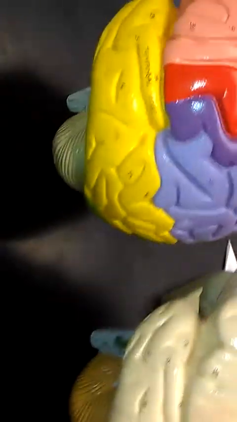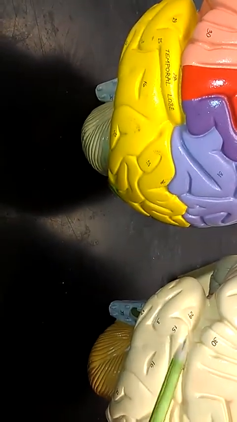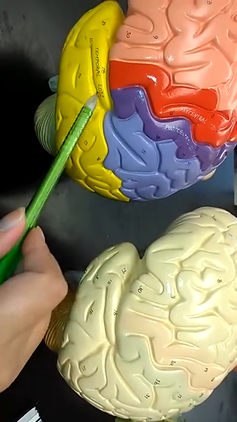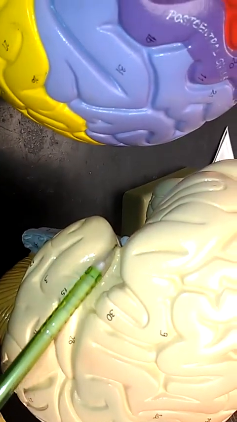And on the sides we can see the lateral sulcus, which is also the lateral fissure. And when we look inside this little crevice here, we can see the insula.